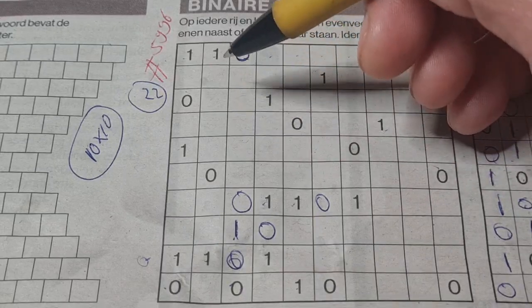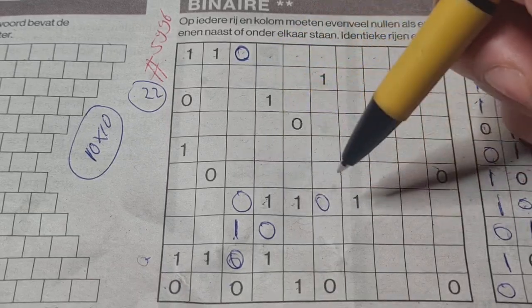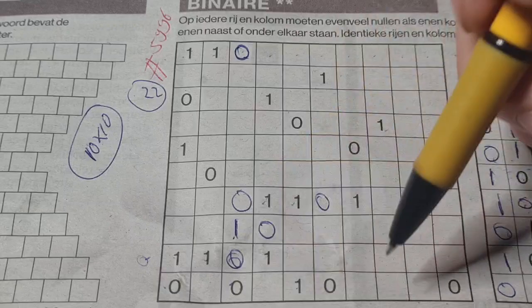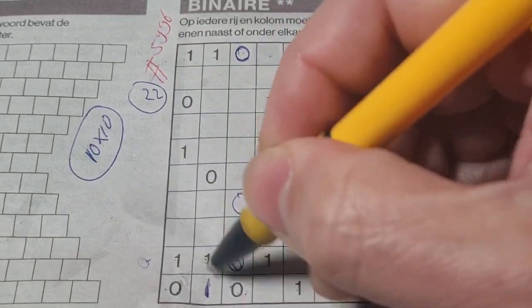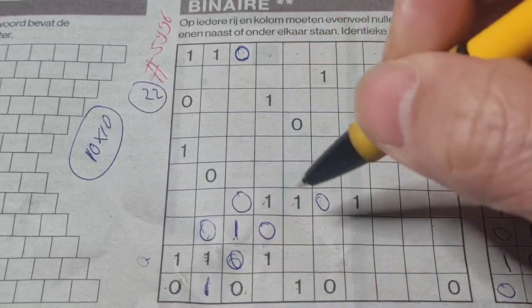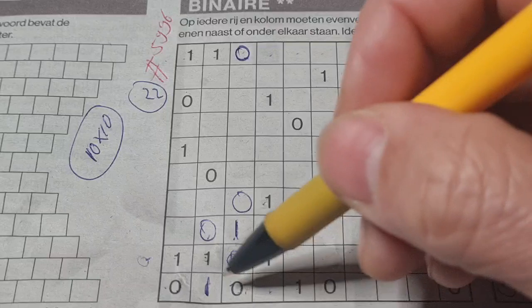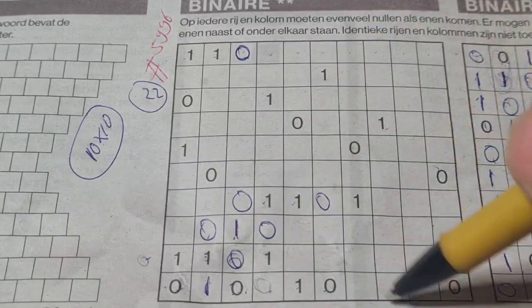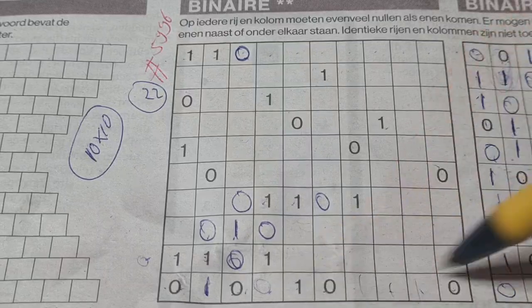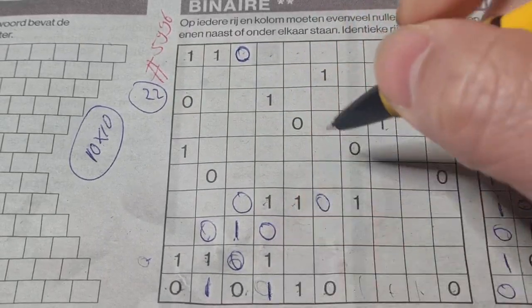Now, need to think. Need to think now. Well, between two O's comes a 1, double 1, here no, there no. And I think this box should be also a 1. If I place number 5, we have here 4 O's. If I place number 5 there, then we have 3 ones in a row in this last row. Not allowed, one of the rules, so this should be a 1.